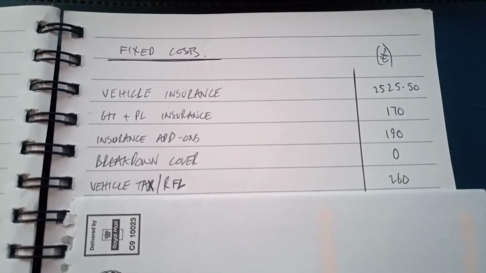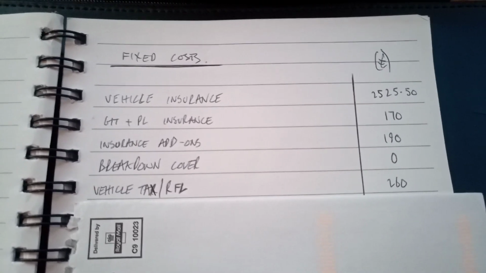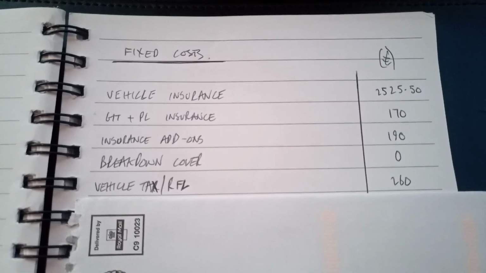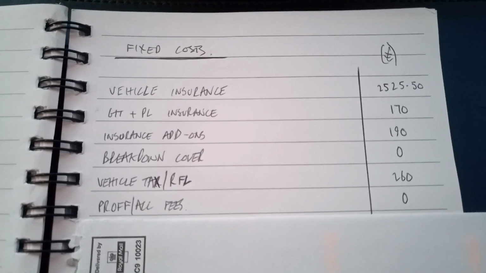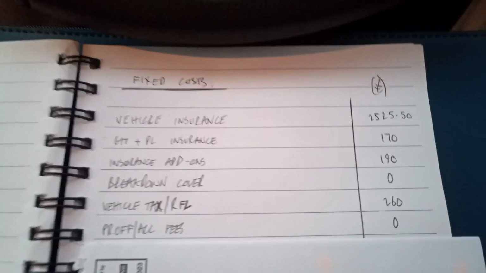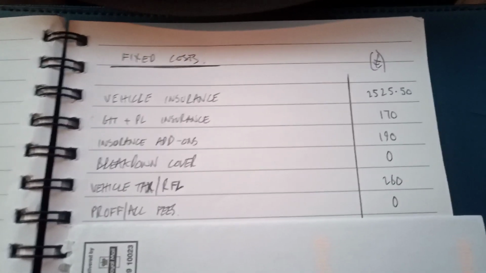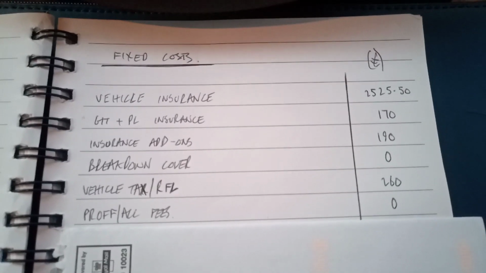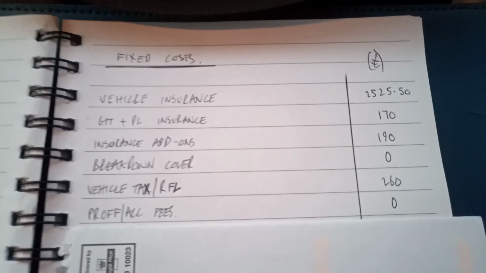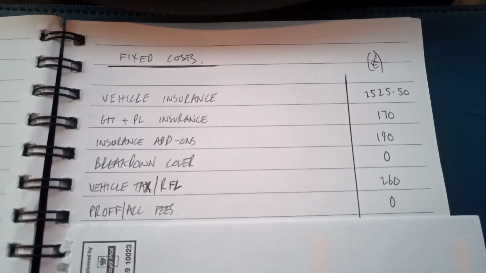Vehicle tax, road fund license, as you now call it, is £260 for my van. So you can check that online quite easily if you're not sure. Professional accountancy fees: at the moment, I do all my bookkeeping myself. The more you can do yourself, obviously, the lower your costs, the more you're going to earn, basically.